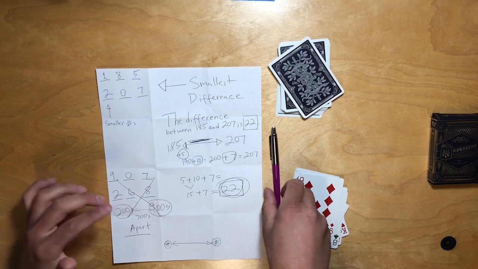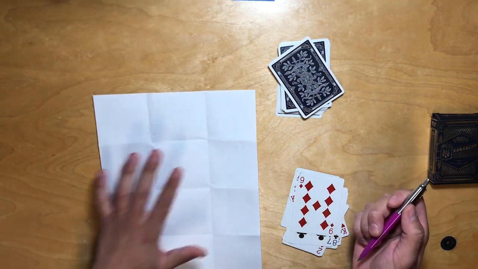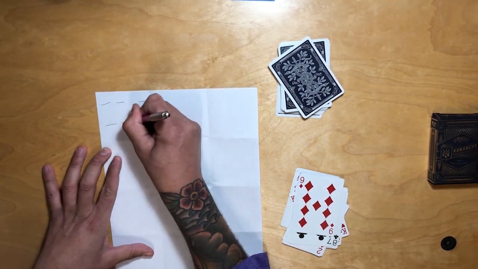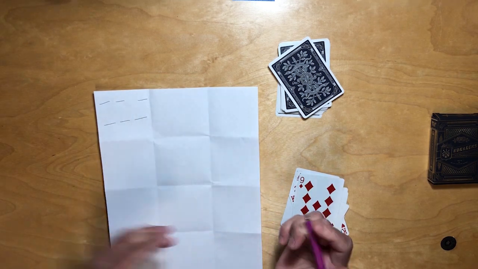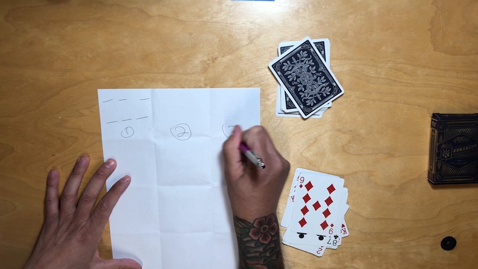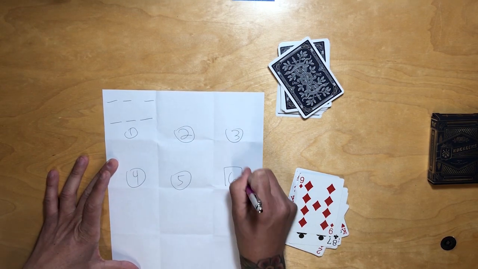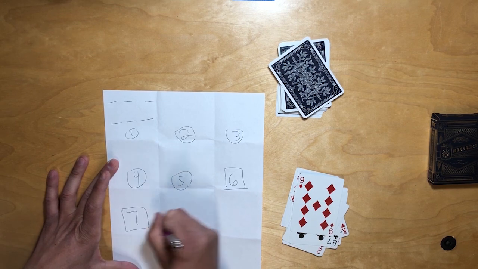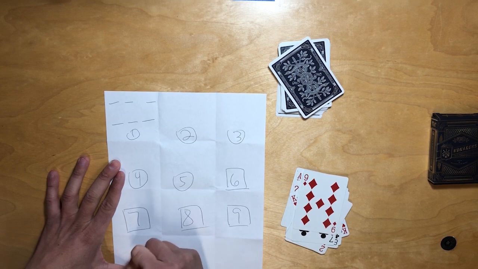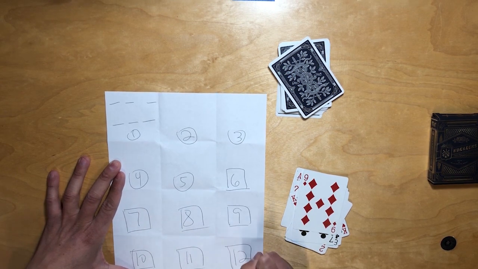So now it's your turn. And I'm going to flip this paper over so you can see. I want you to do it a lot of times, okay? So you got 1, 2, 3, 4, 5, 6, 7, 8, 9, 10, 11, 12.